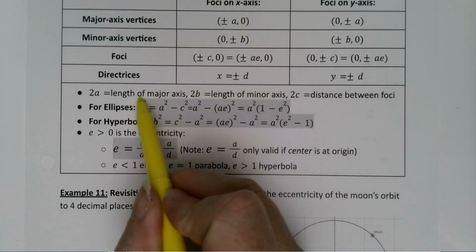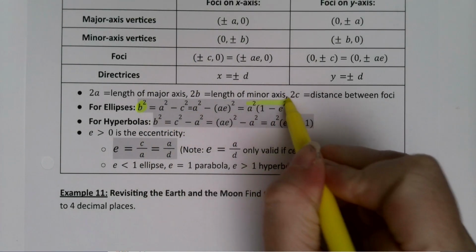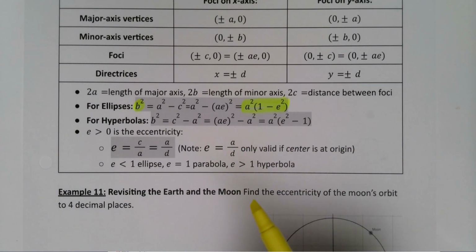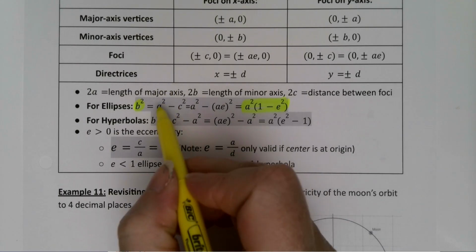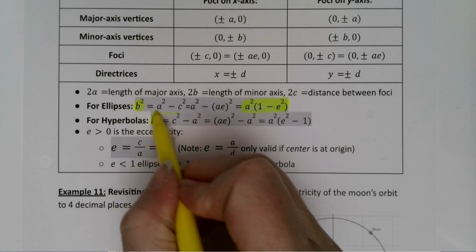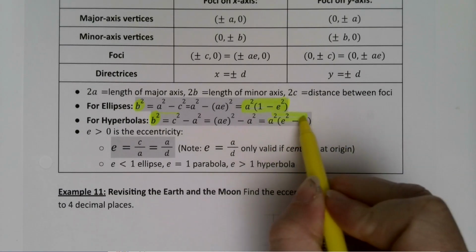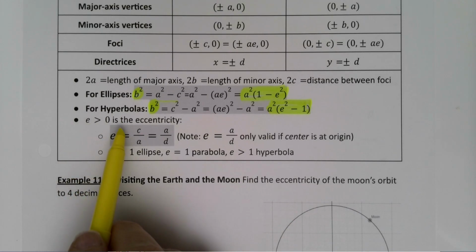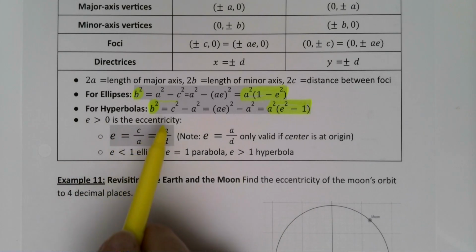So b squared would be equal to ultimately a squared times 1 minus e squared. We already saw this piece earlier, this first line. And then for hyperbolas, b squared is equal to a squared times e squared minus 1. And if e is greater than 0 is the eccentricity, then e is equal to c over a, which is a over d.